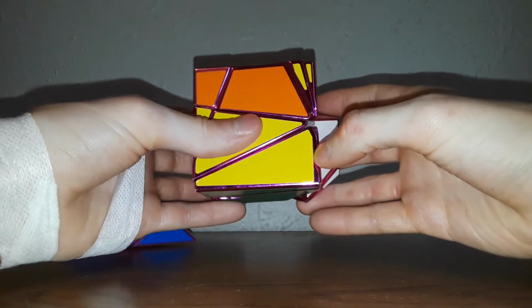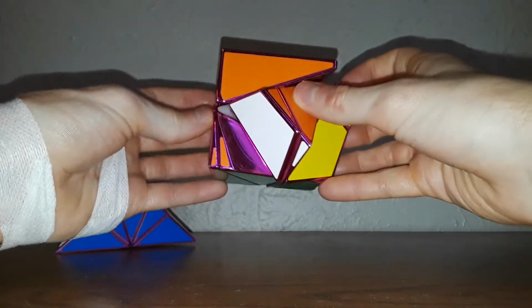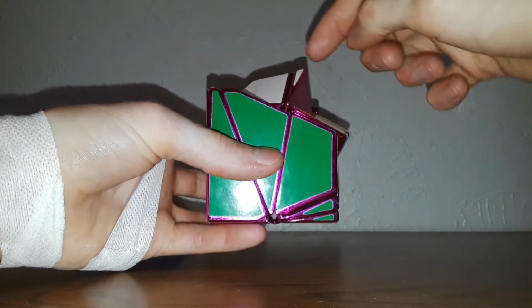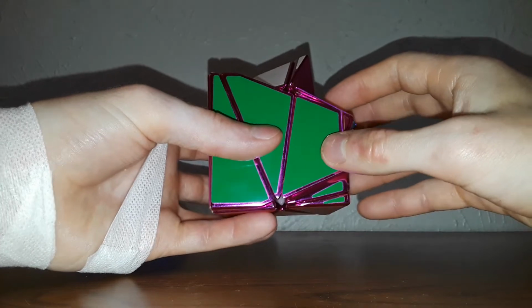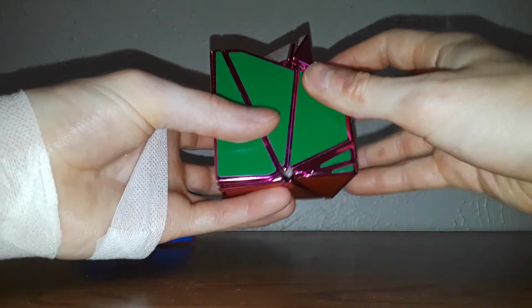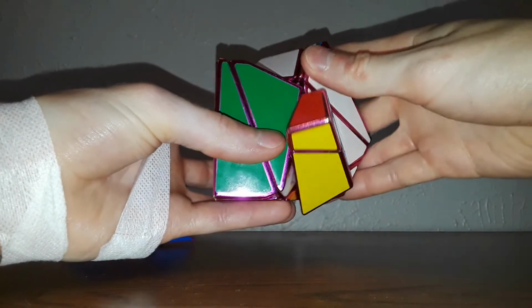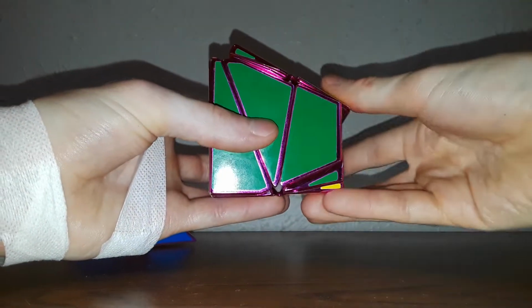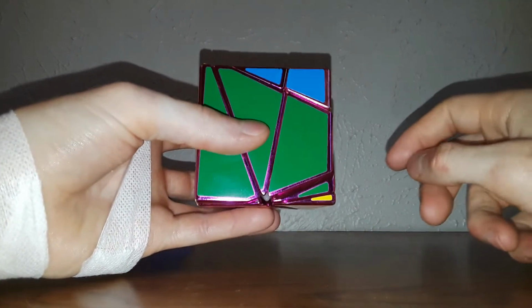Okay, and then we're going to do a cube rotation. So we go Y, X. So now this rotated center is on the top face. And then you just go R, U, R, U. And that's the algorithm.